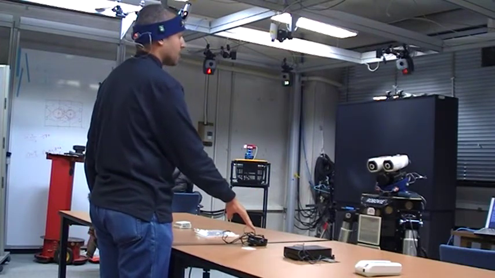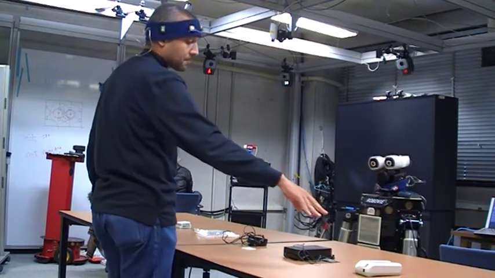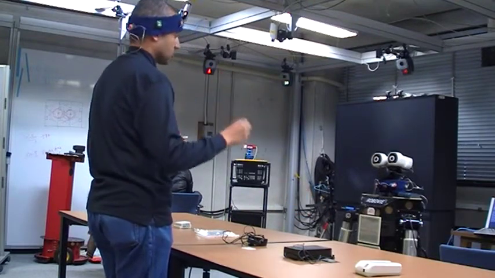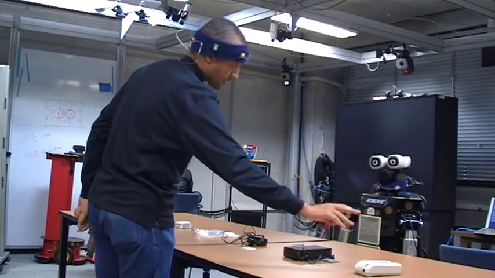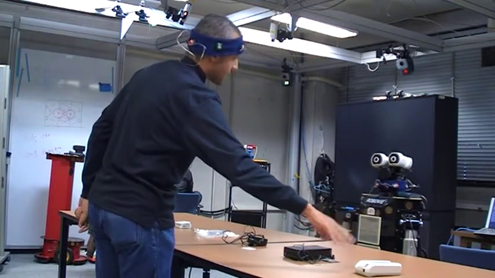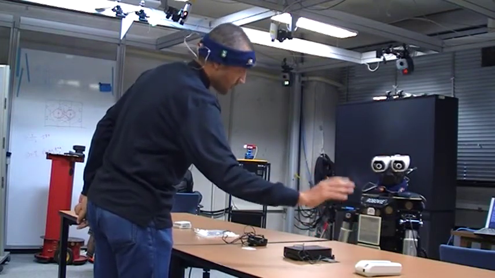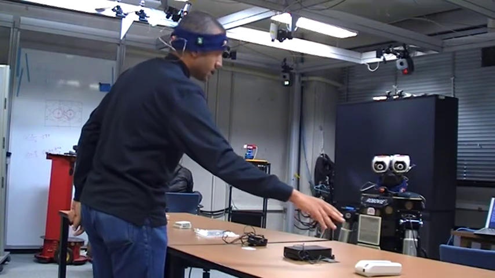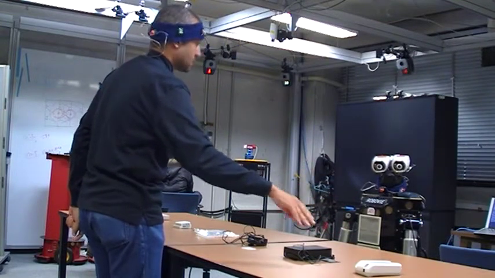When you have batteries, of course, it's important to ground when you charge batteries, because this device must have the same ground as the PC you use to measure the data. So you have to be careful about this.